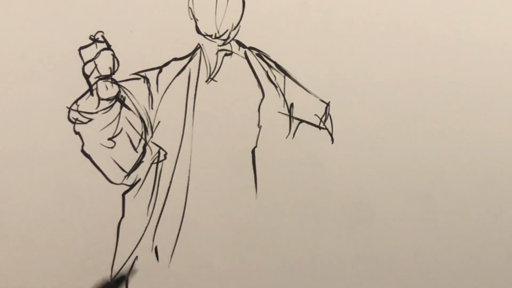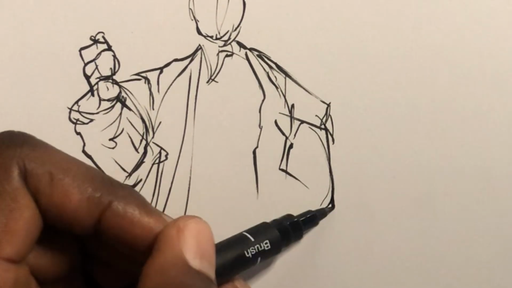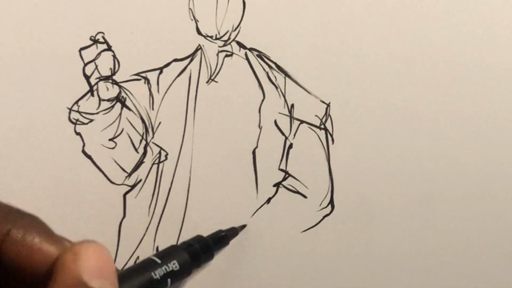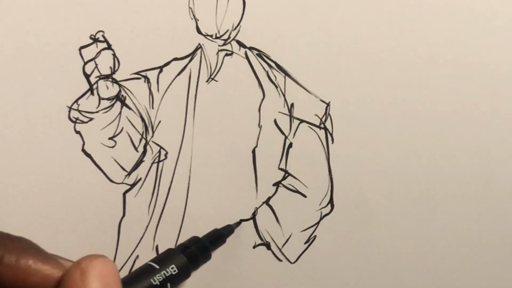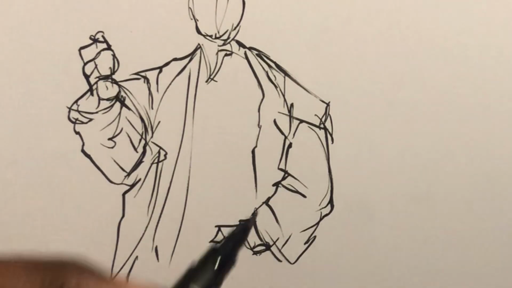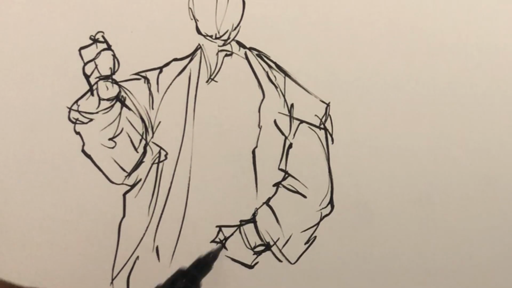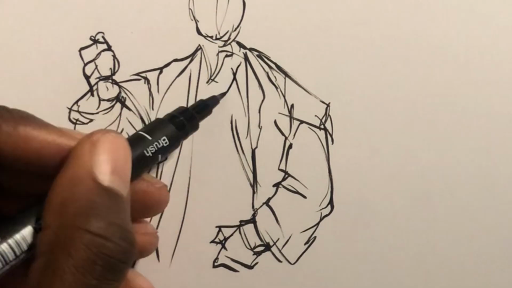And the goal here is to maybe spend 5 minutes, maybe 7, on this character. It doesn't need to be perfect, but you just want to get the general gist of how this character is going to work.